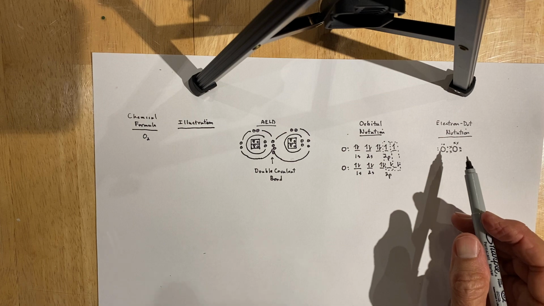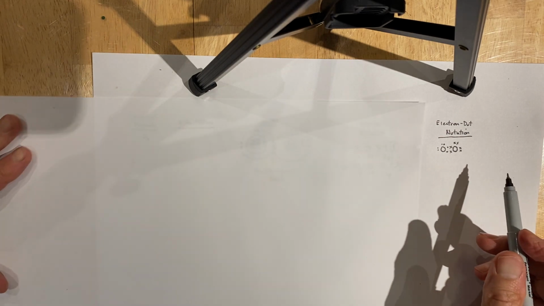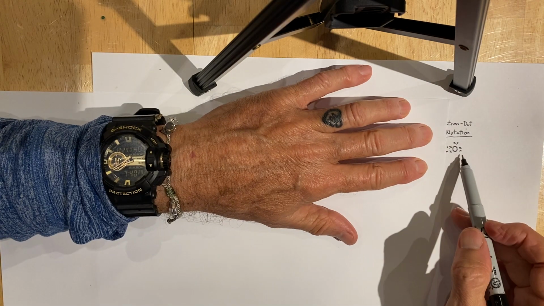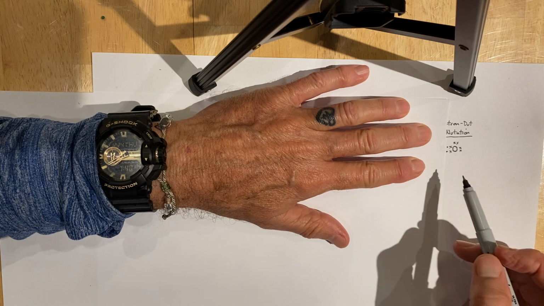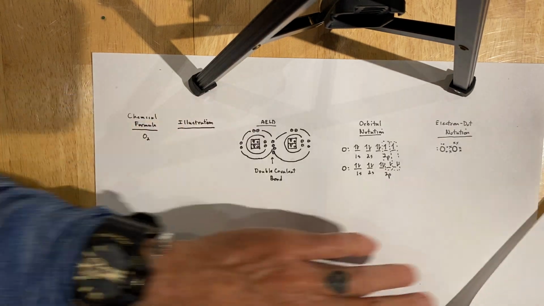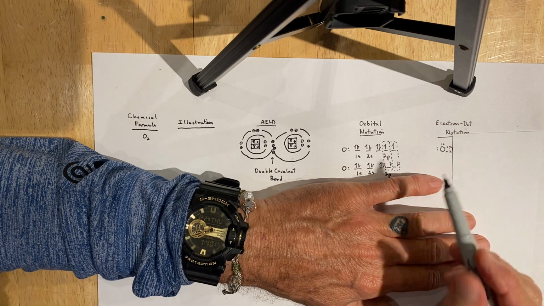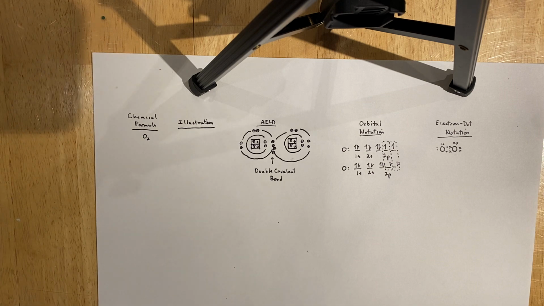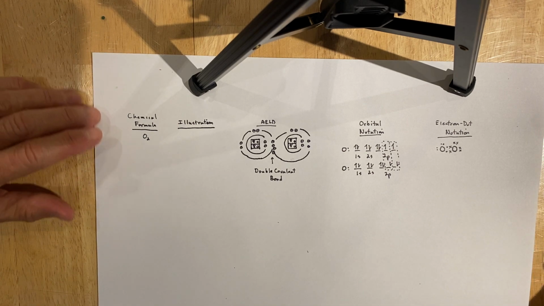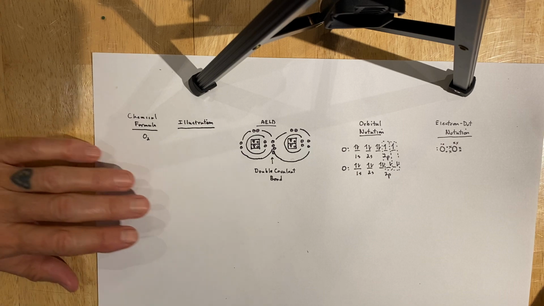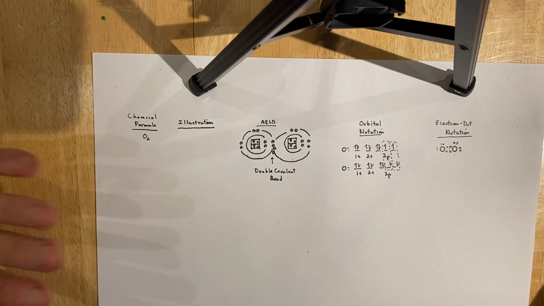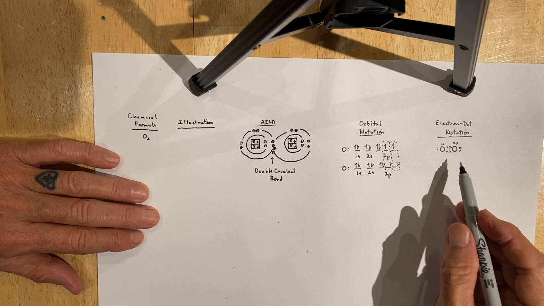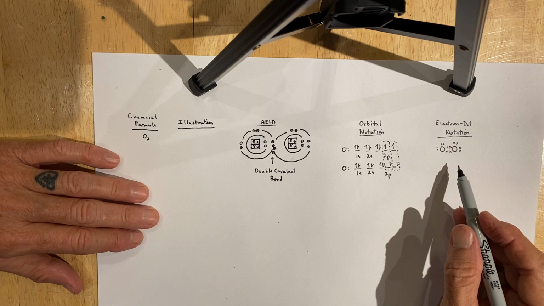So from each oxygen's perspective, let me slide this in. This oxygen now has 2, 4, 6, 8 valence electrons, as does the oxygen atom on the left. It has 2, 4, 6, 8 valence electrons. So they're both in the octet state. When atoms gain, lose, or share electrons, they try to achieve the octet state. So in this case, since both oxygens are nonmetals, they try to share electrons to achieve the octet state.